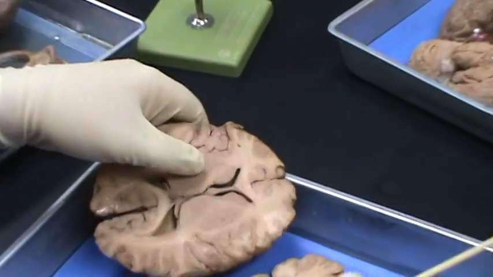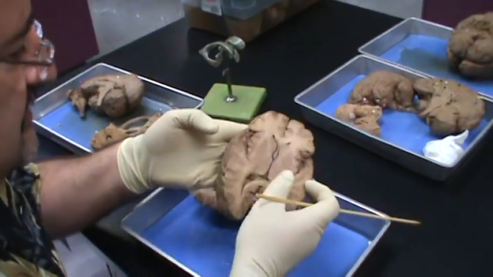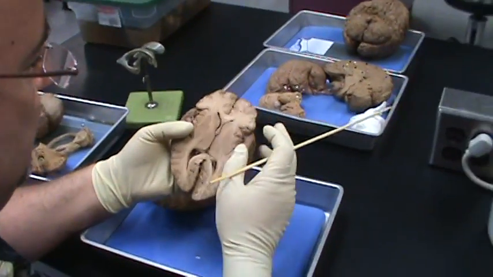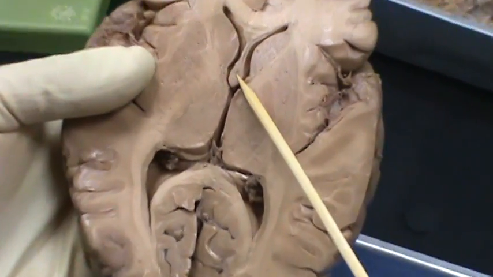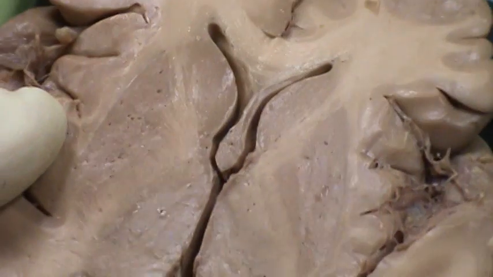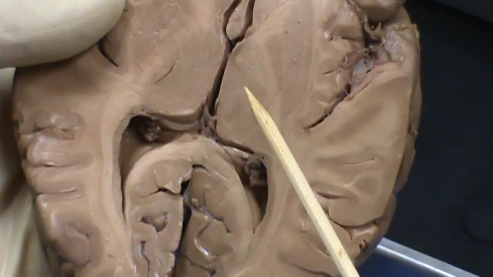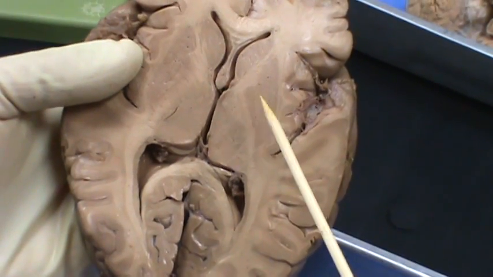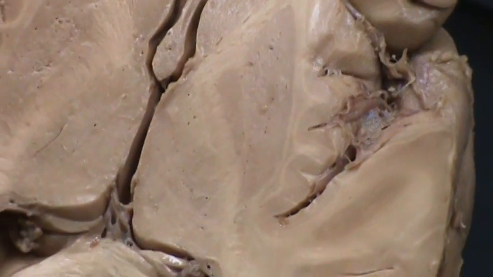We have the same structures on the other side of the brain. Now I'm looking down to the diencephalon. This is the other view. Then you have the fornix right here, as we described before. Here are the crura of the fornix. Then you have the thalamus, caudate nucleus, globus pallidus, putamen, as we discussed.